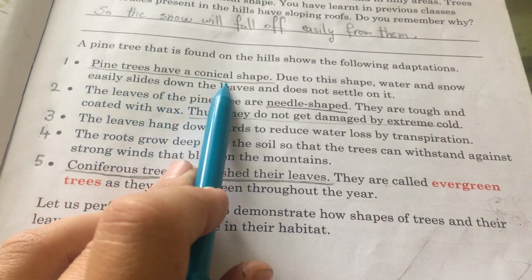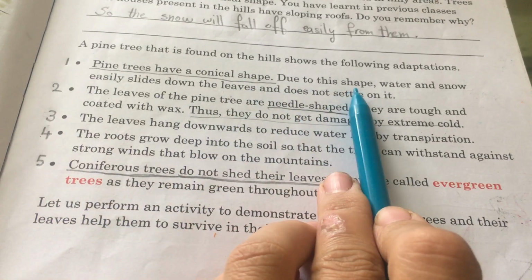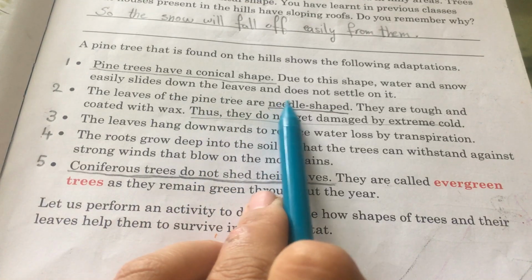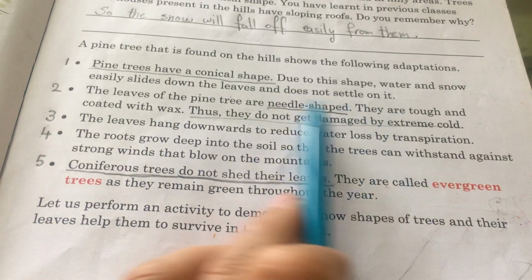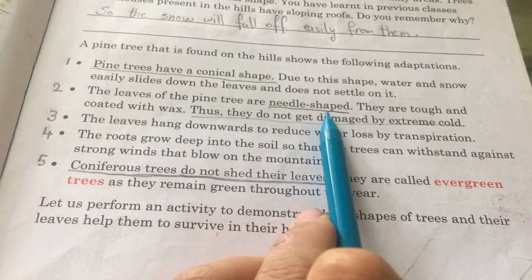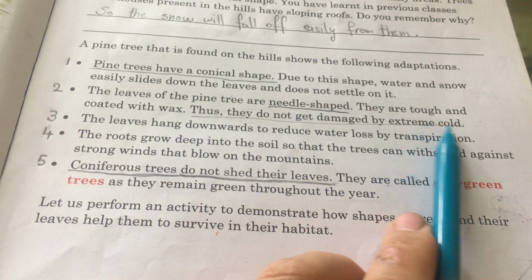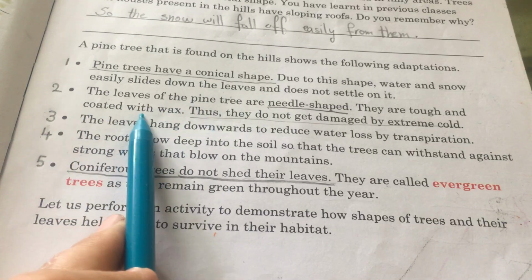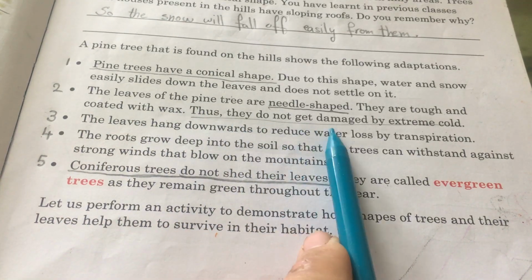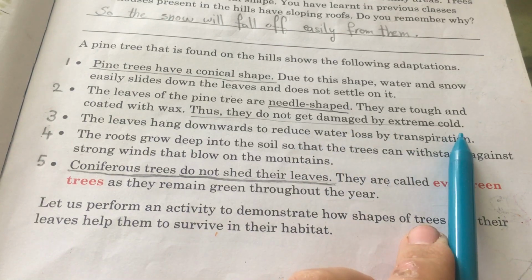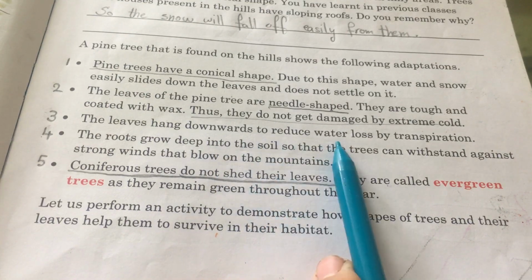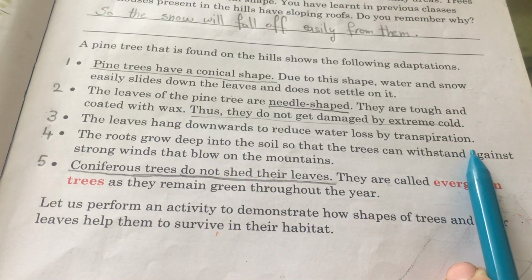Pine trees have a conical shape. Due to this shape, water and snow easily slide down the leaves and do not settle on it. The leaves of the pine tree are needle-shaped. They are tough and coated with wax. Thus, they do not get damaged by extreme cold. The leaves hang downwards to reduce water loss by transpiration.